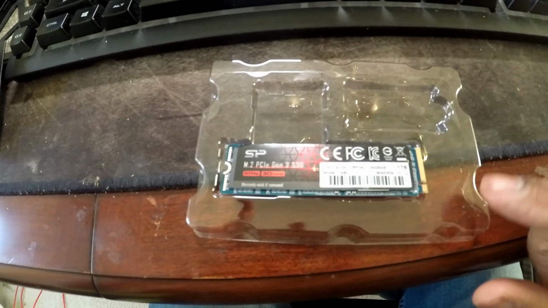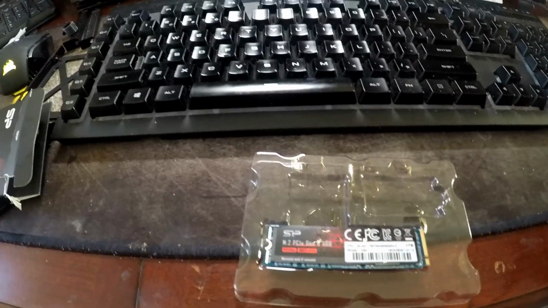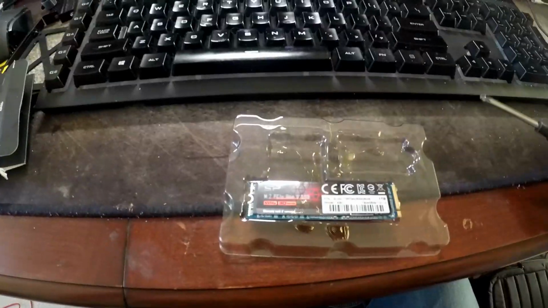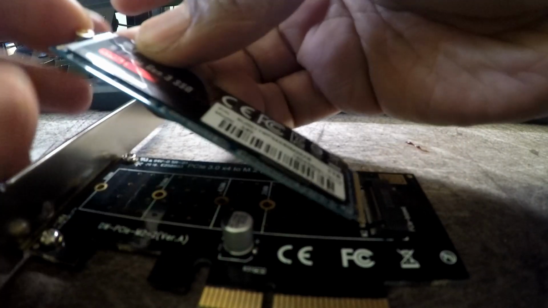All right, so now let me go ahead and already turn the computer off. Now we're gonna pull out that NVMe PCIe adapter, put this in, and then we're gonna see if it's detected. All right, pretty straightforward. So let's mount this here.